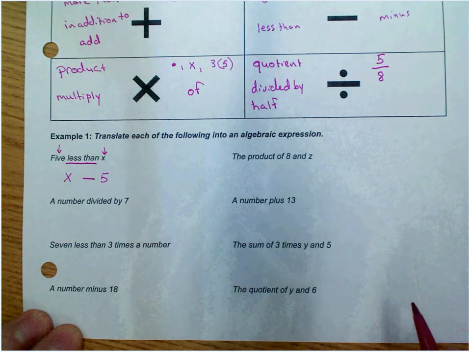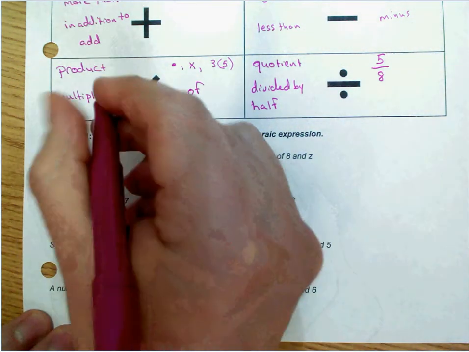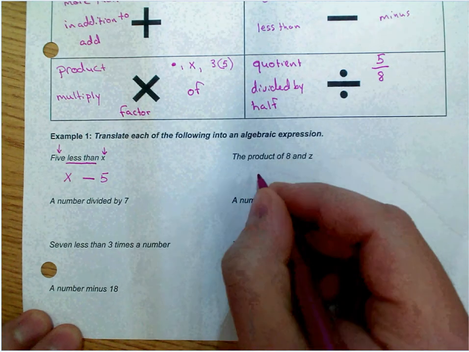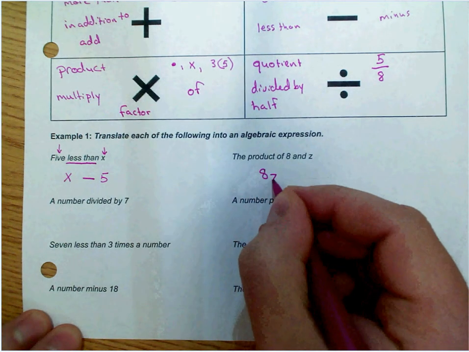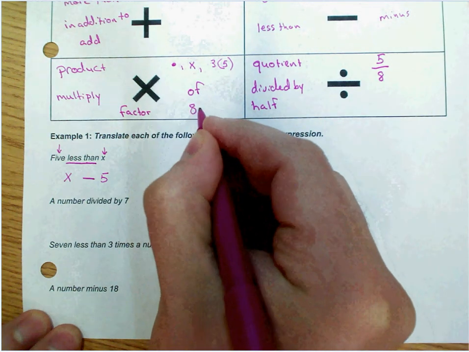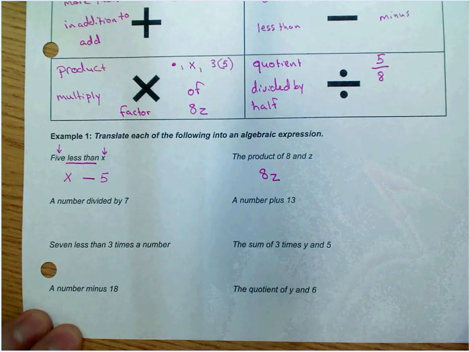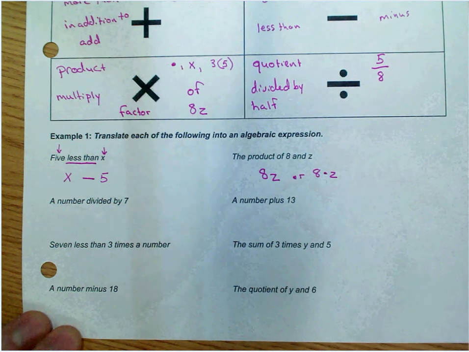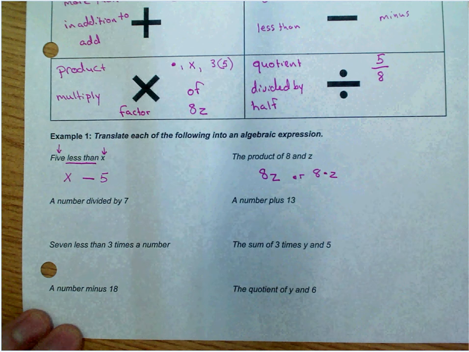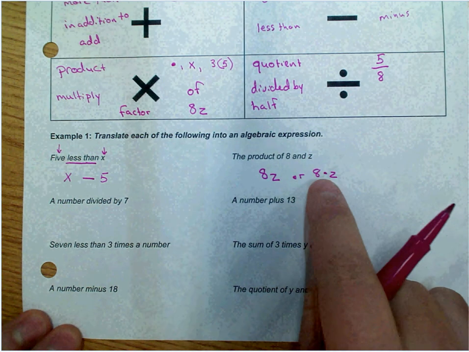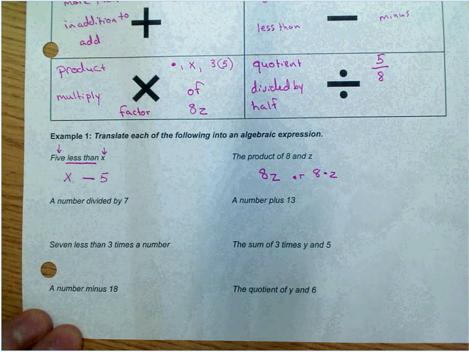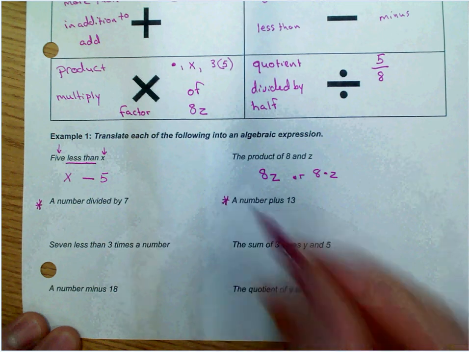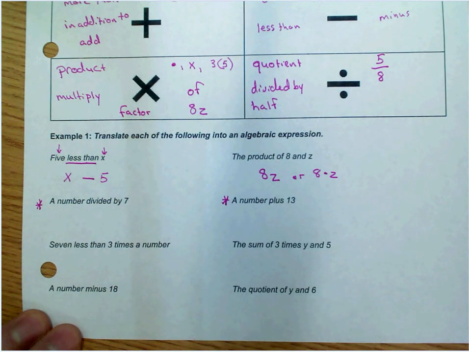When I'm talking about the product, that is multiplication. I'm going to throw factor in there as well. Okay? Product of 8 and z. That is 8 times z. All right? Or something like 8 times z. When we have a variable involved, we don't use x for multiplication because we don't want to confuse it with a variable. Now I want you to pause and try the next two on your own. Go. Pause the video.